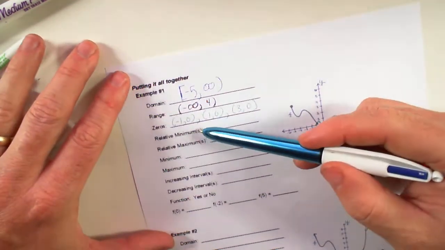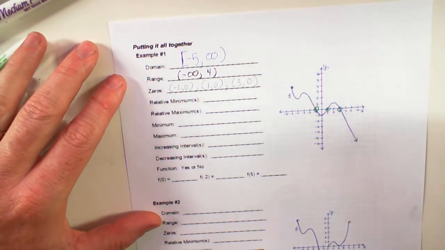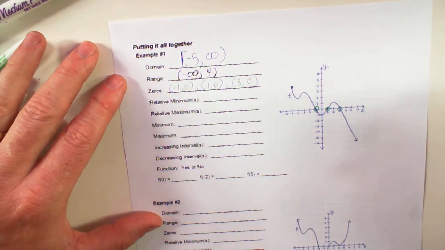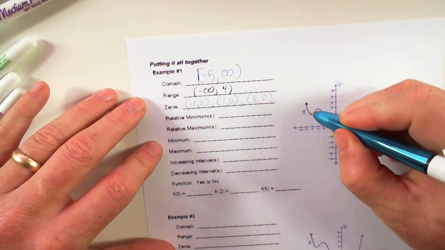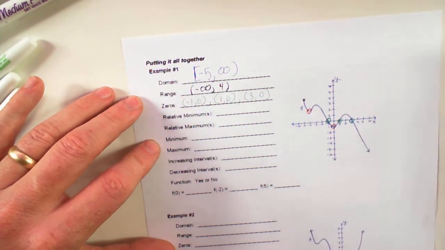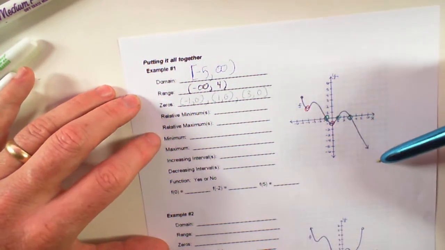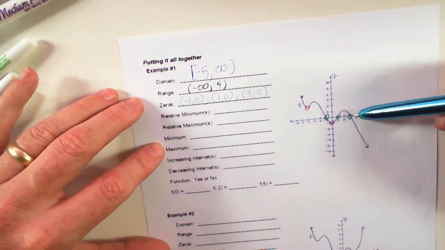Now we look for relative minimums and relative maximums. It actually makes more sense, even though the order is different on the page, to look at the absolutes first. So as far as minimums go, they are listed in red. Relative minimums, first, is there an absolute minimum?